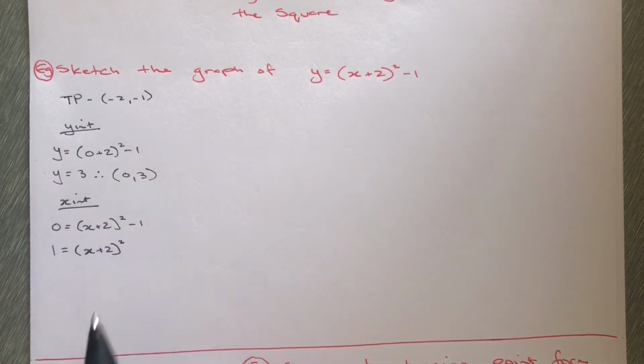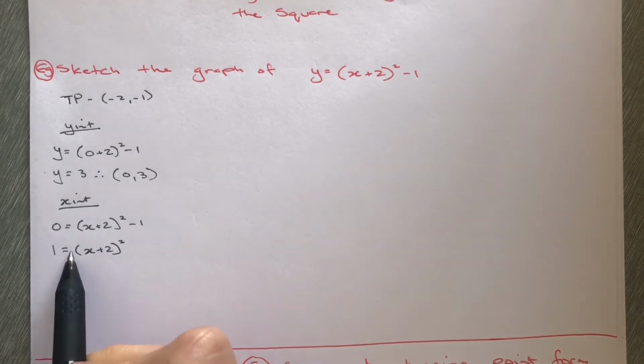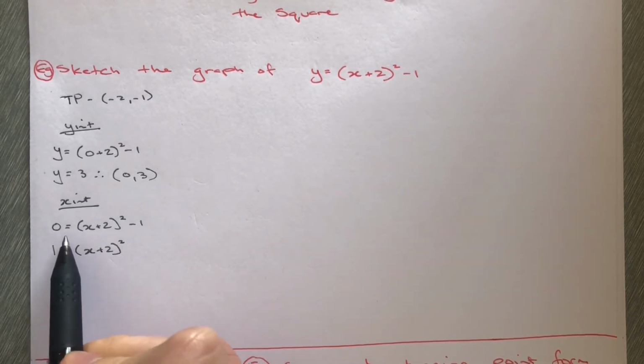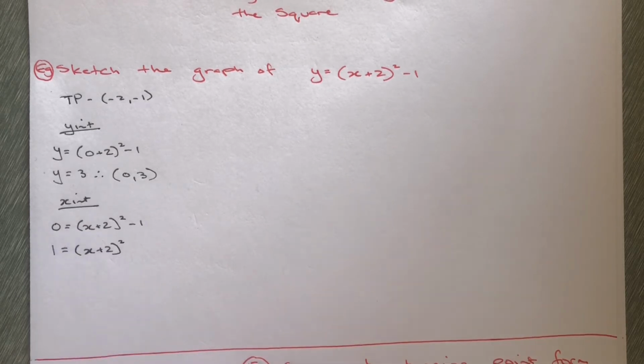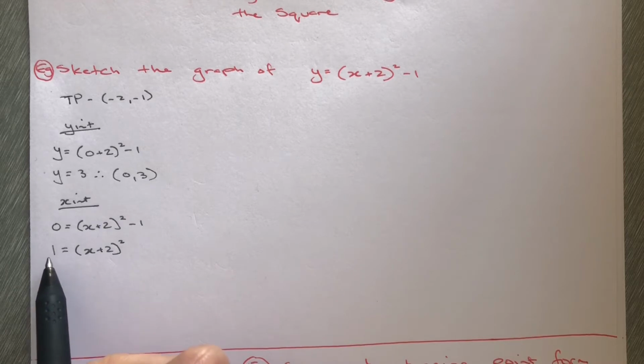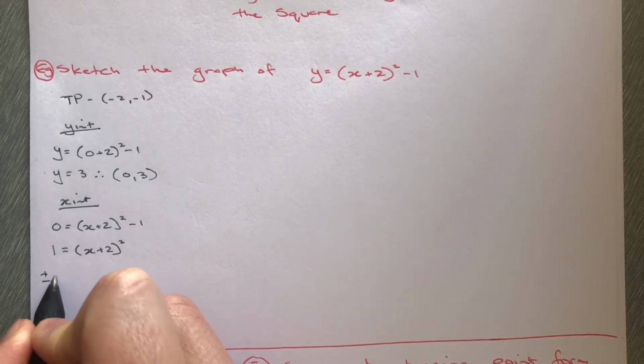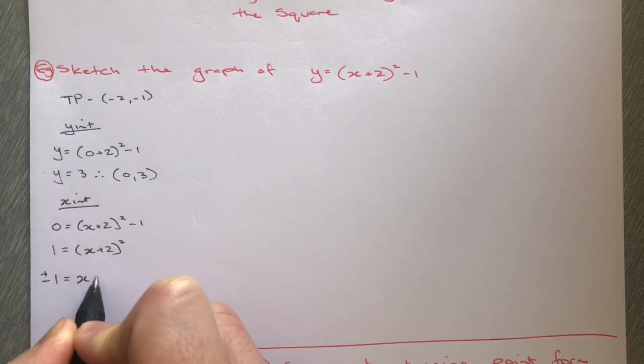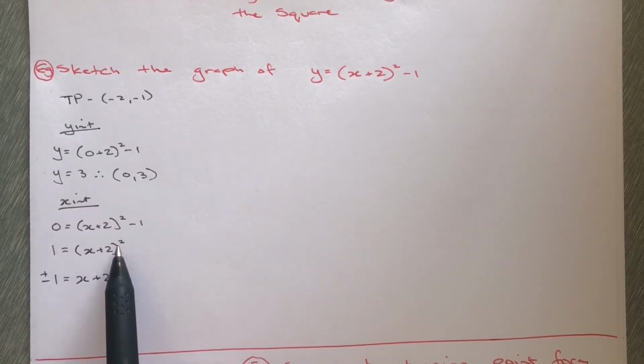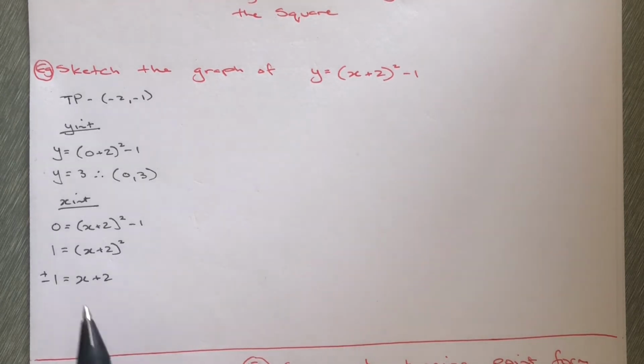Now I want to get rid of this squared. The opposite to squared is square root, so I'm going to square root this side and square root this side as well. Except whenever you square root something, it's going to give you a positive and a negative answer. So the square root of 1 is 1, but it's going to be positive and negative 1. The square root got rid of the squared on this side. Now we have +1 equals x plus 2 and -1 equals x plus 2.